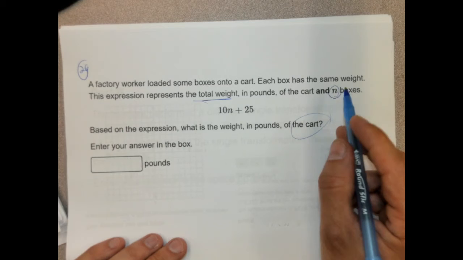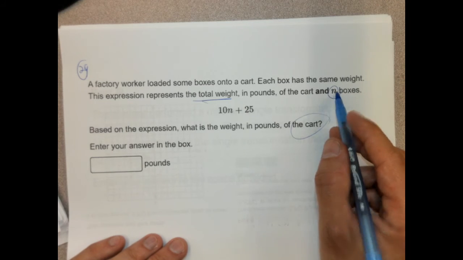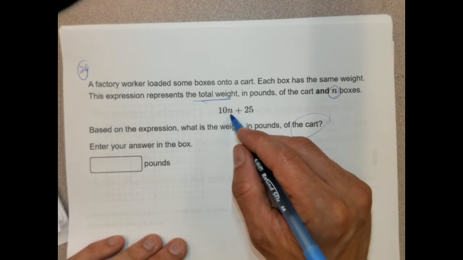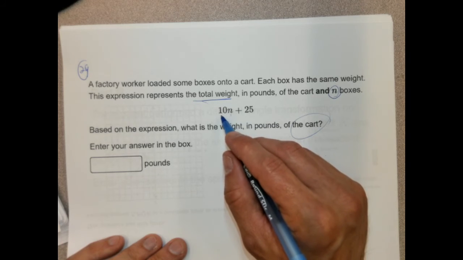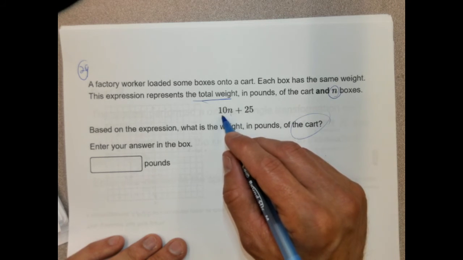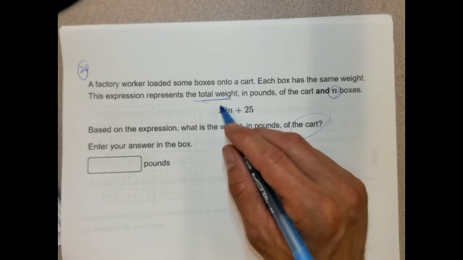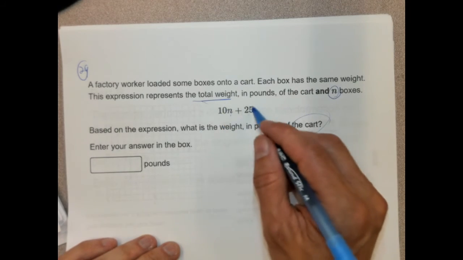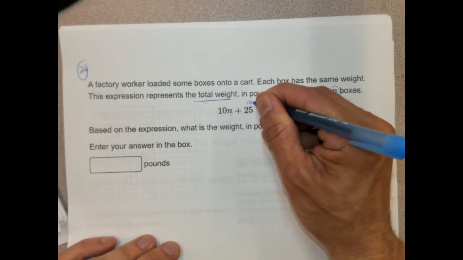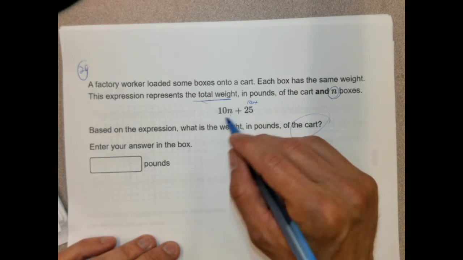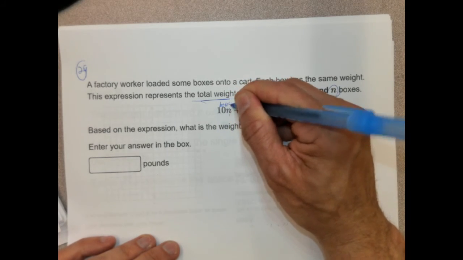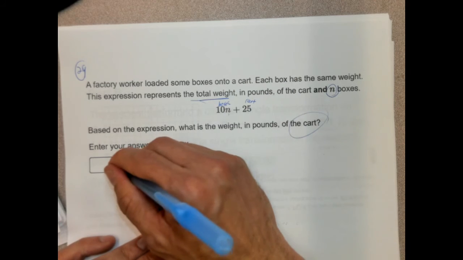Well, n is the number of boxes, right? The reason we have a 10 in front of it is because each box weighs 10 pounds. It's 10 times the number of boxes, that'd be the weight of the total boxes. This is the weight of everything else. In other words, this is the cart. So it's the cart plus the boxes weight. This would be the boxes. So the weight of the cart would be 25 pounds.